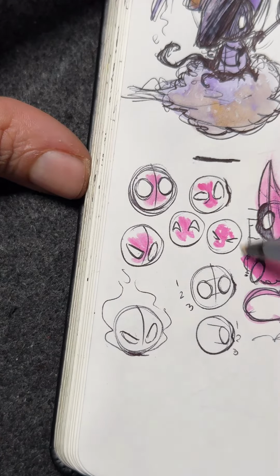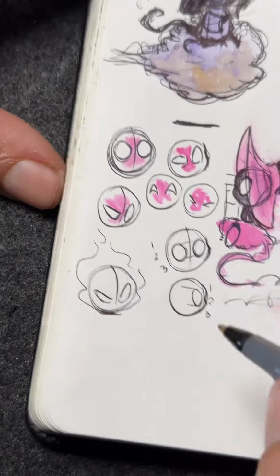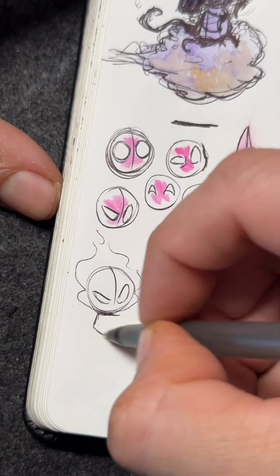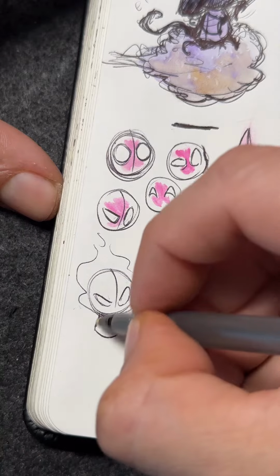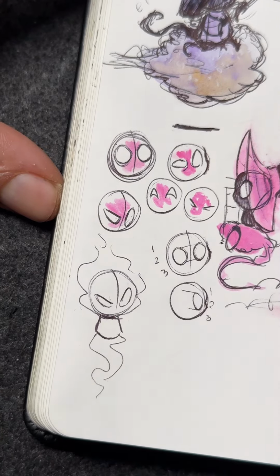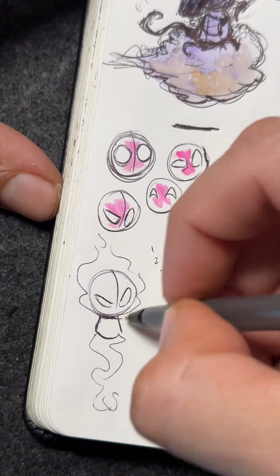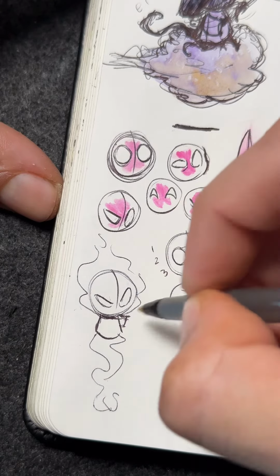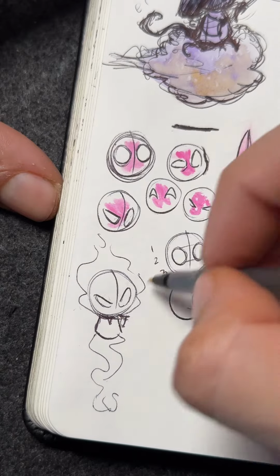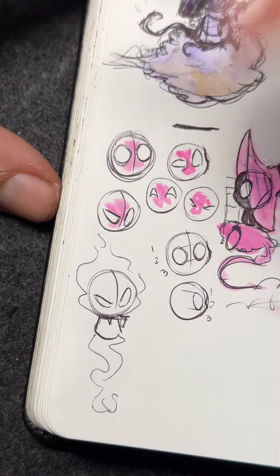What if underneath all this, underneath the hat, he had a flame? And instead of being grungy, he's more like a flame creature. But the flame is not a flame, it's the galaxy look that he wants.